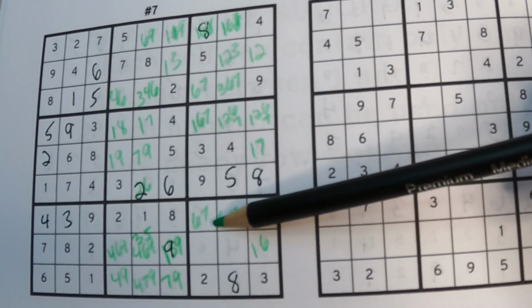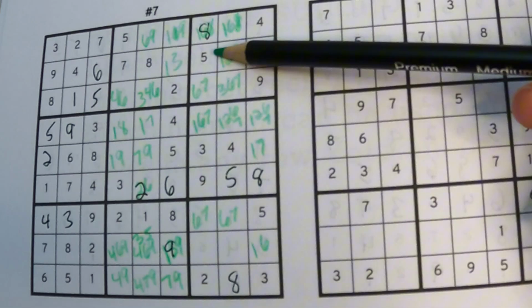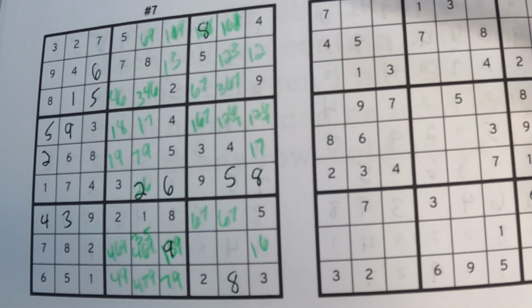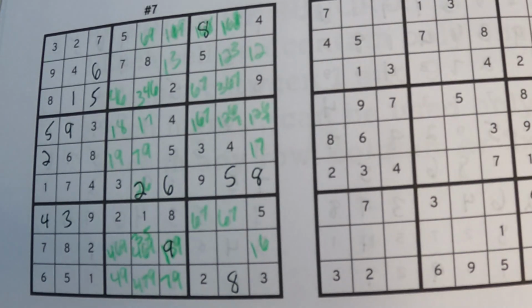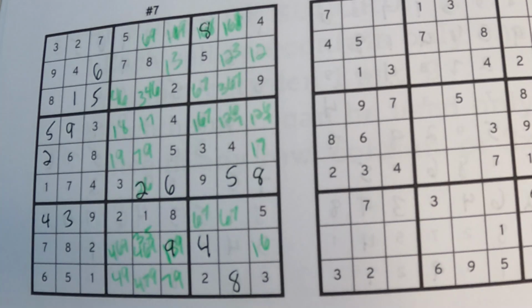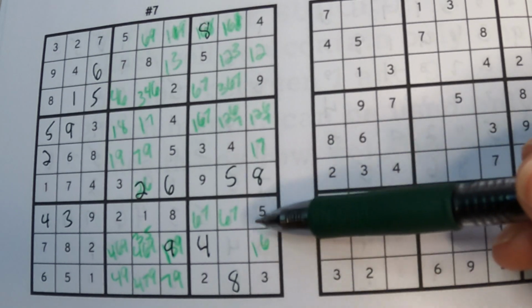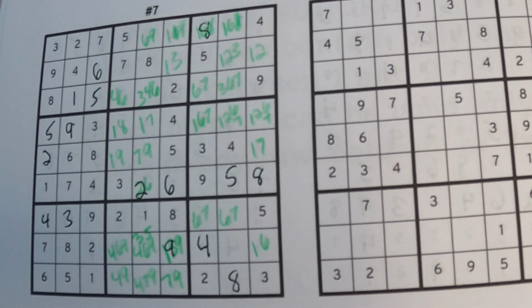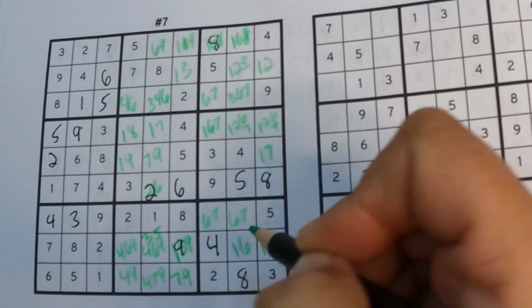For this column, we're missing 1, 4, 6, and 7. And the 4 can't be anywhere else in that column, so it must be here. And for this box now, we're missing 1, 6, 7, and 9. We've got 7 and 9 here, so 1, 6.